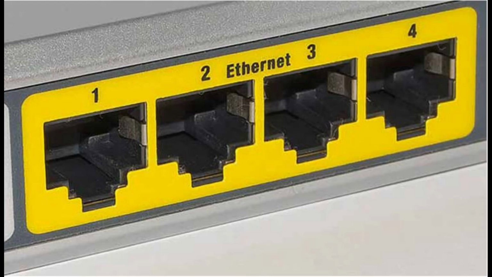Ethernet is a family of wired computer networking technologies commonly used in local area networks, LAN, metropolitan area networks, MAN, and wide area networks, WAN. It was commercially introduced in 1980 and first standardized in 1983 as IEEE 802.3.